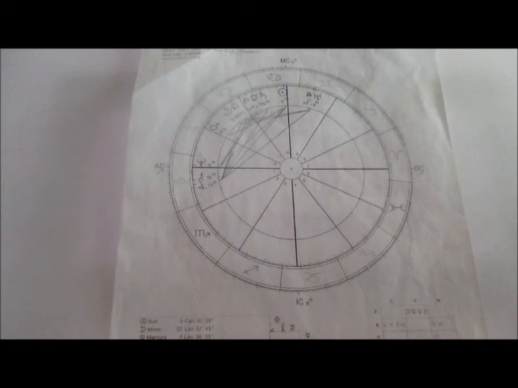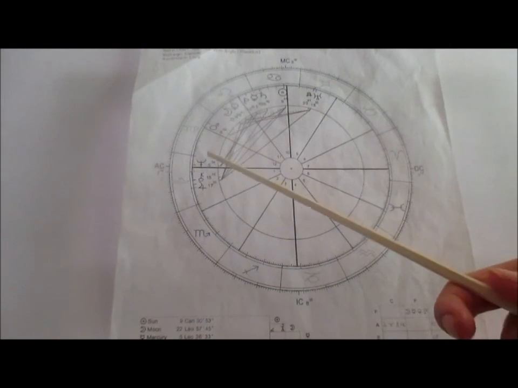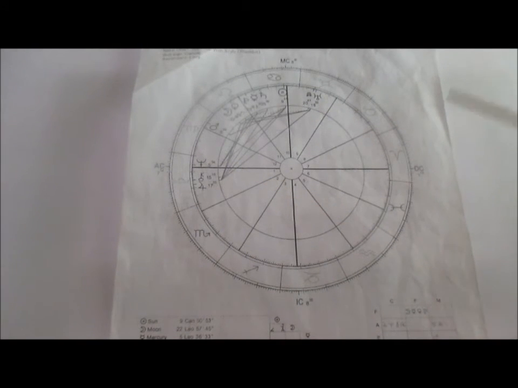So you want to look for any planets that are touching either the midheaven or the ascendant. In this chart, we've got the sun touching the midheaven. That's a very important mark for us to know that their sun is a really big part of how they are seen in the outside world.